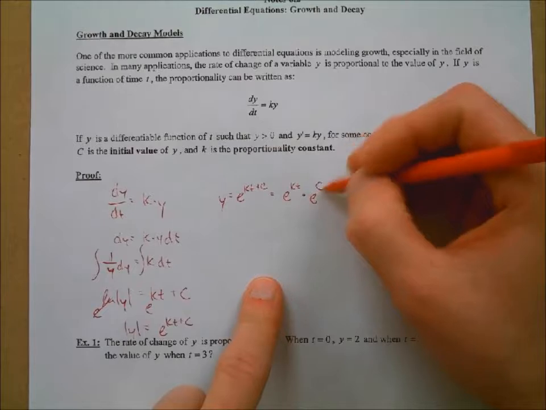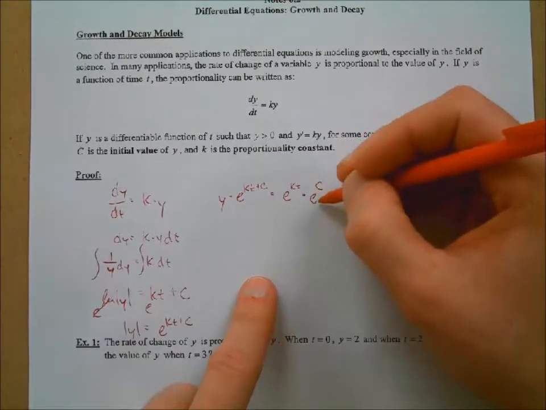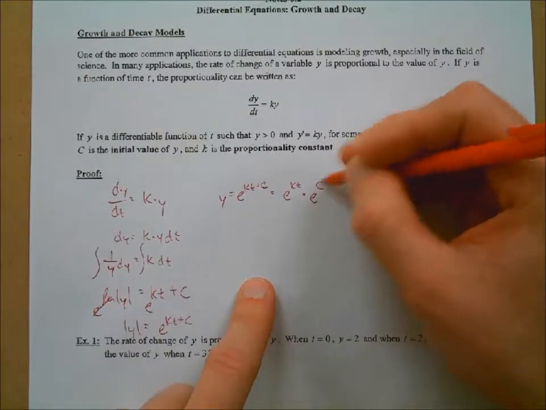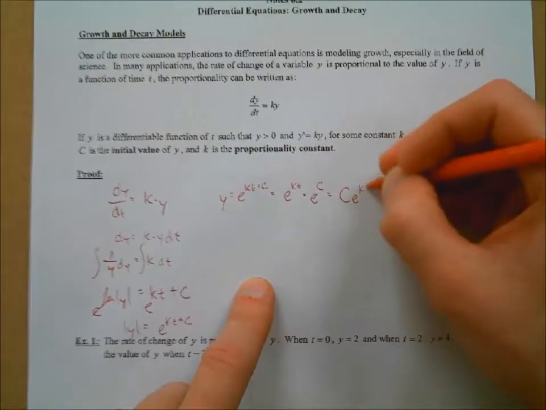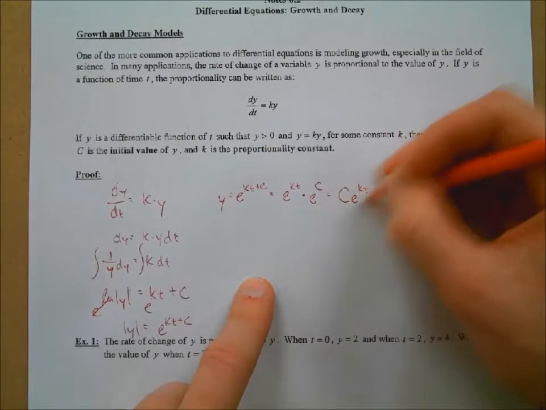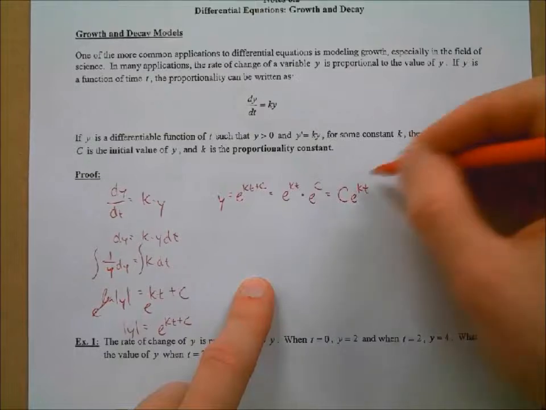Now this e to the c, well, remember c is a constant, right? And e is also a constant. So a constant to a constant, this thing is going to be overall a constant. So we're just going to rewrite that as a big C, e, and then to the kt like that. Okay, so there's our e to the kt, there's our c, and there's our y equals ce to the kt right there.